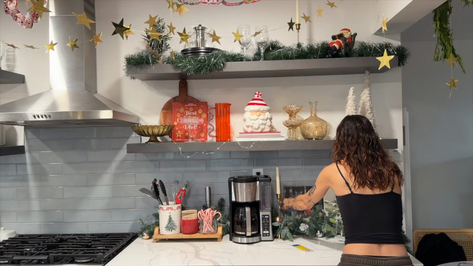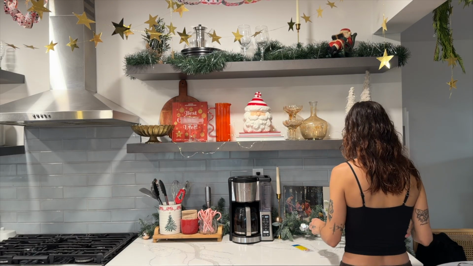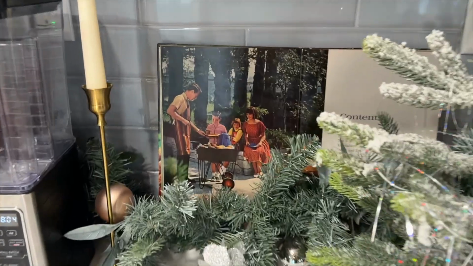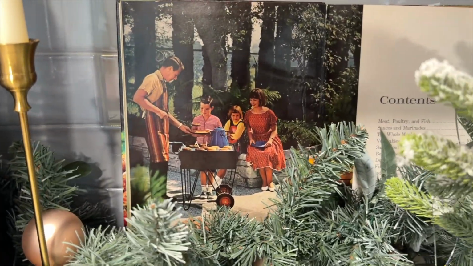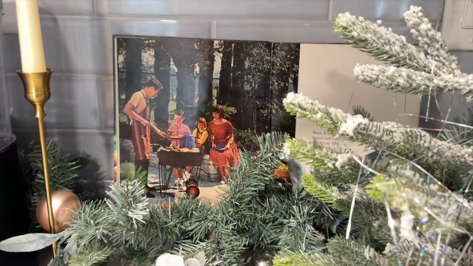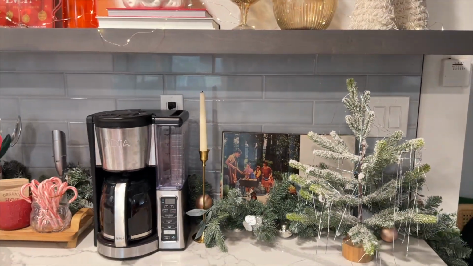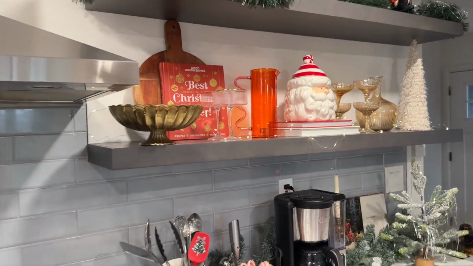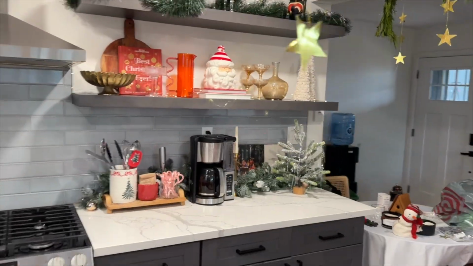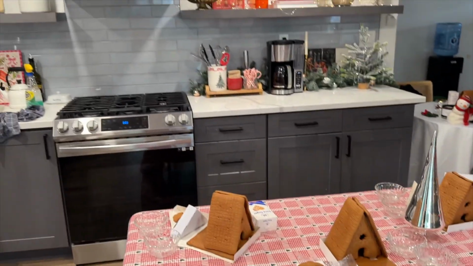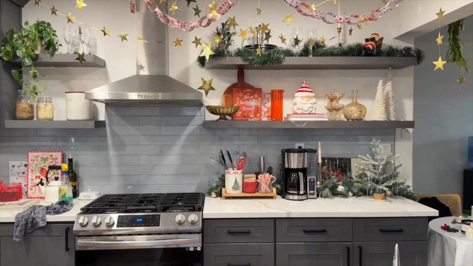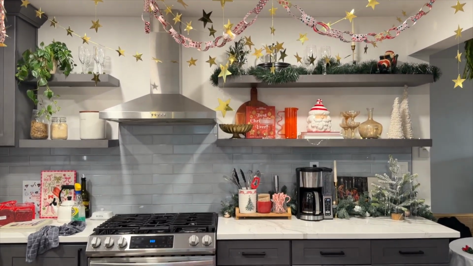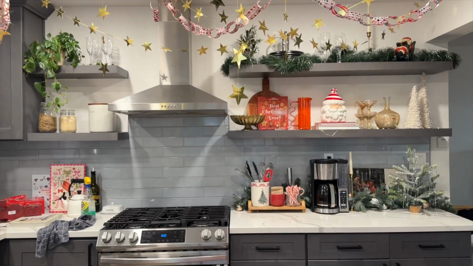I like that. Guys, this is just so wild to me. What a cool book. What a cool book. So this is the final result of the shelf, and I just think it's darling. I think it's absolutely darling, if I do say so myself. It's coming along, but we still got more work to do, so let's not get too comfortable quite yet.